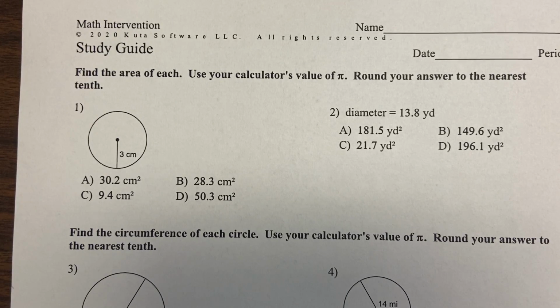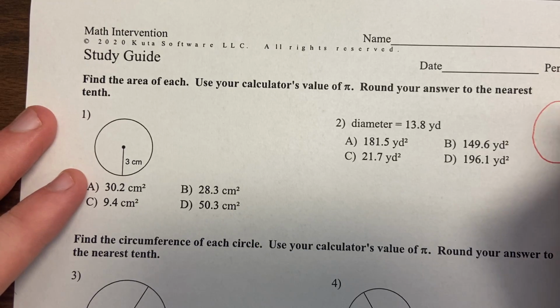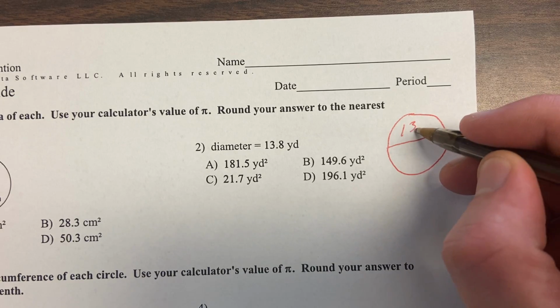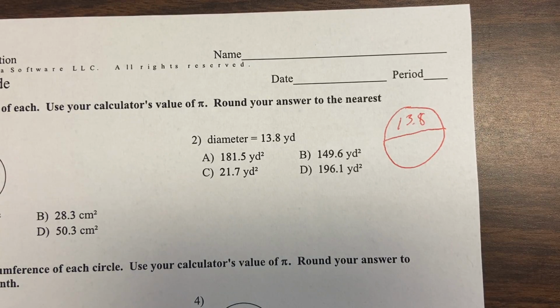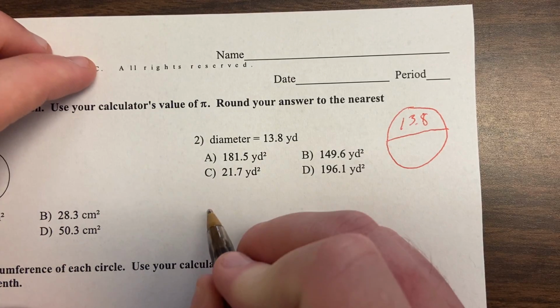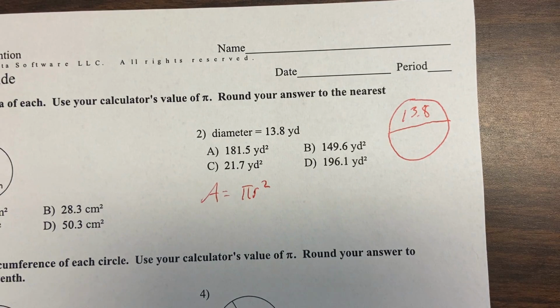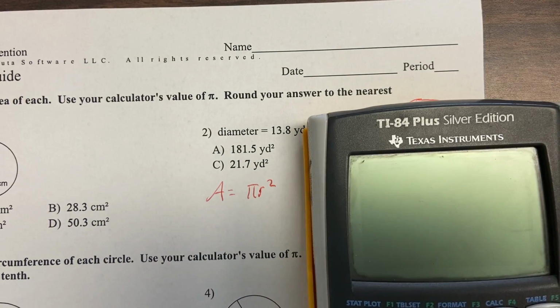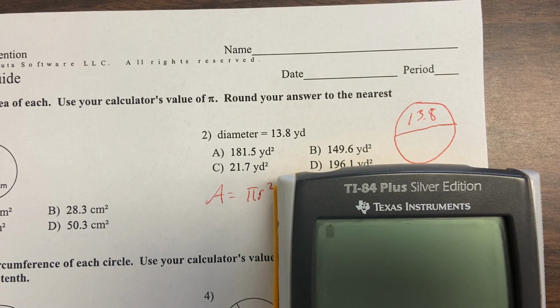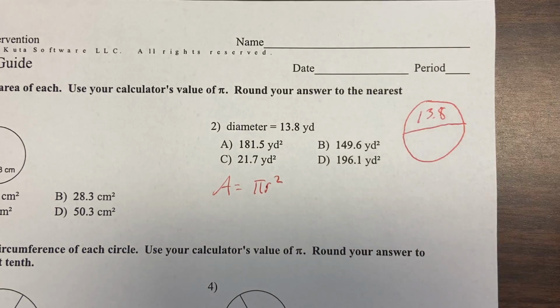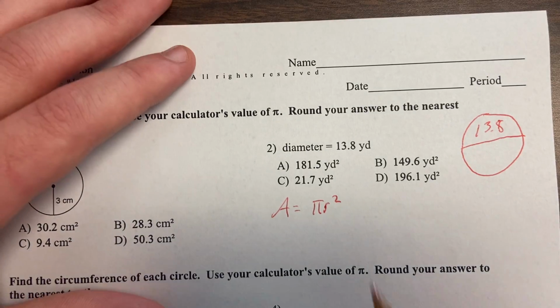Okay, so I'm going to look at number 2. We need to find the area of the circle given the diameter. The diameter, all the way across the center, is 13.8. Remember, in order to find the area of a circle, we are looking at pi r squared. So given the diameter, we've got to cut that in half to find our radius. So 13.8 over 2 is 6.9. So the radius of this circle is 6.9.